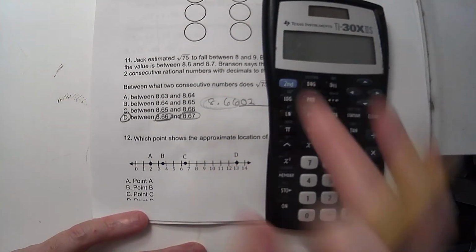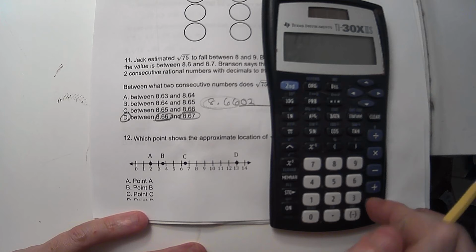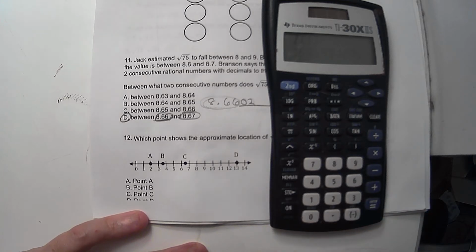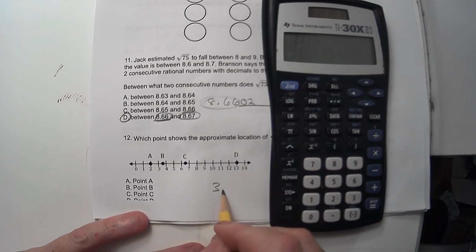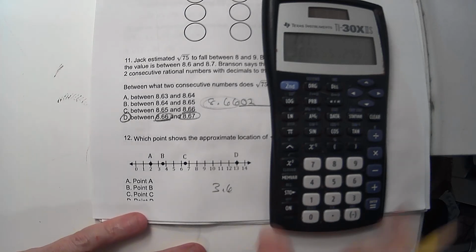Let's look at number 12. We've got, which point shows the approximate location of the square root of 13? So again, we're going to use our calculator. Second x squared 13 gives us 3.605. So 3.6 is the one that we're looking for.